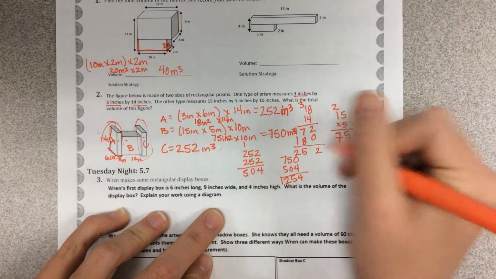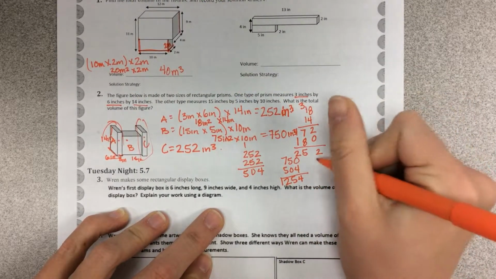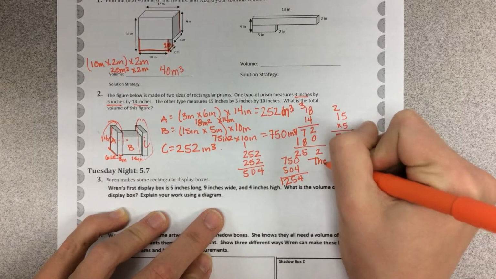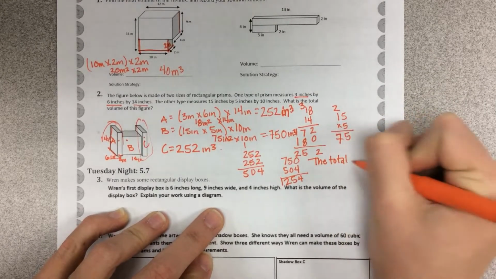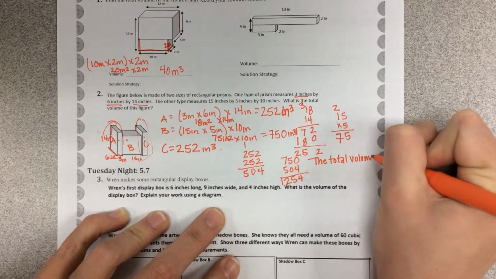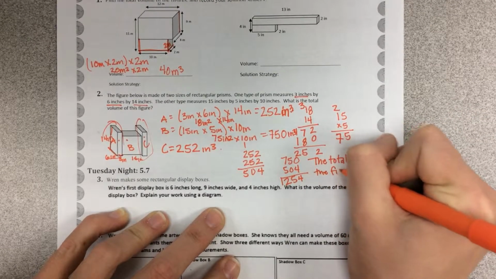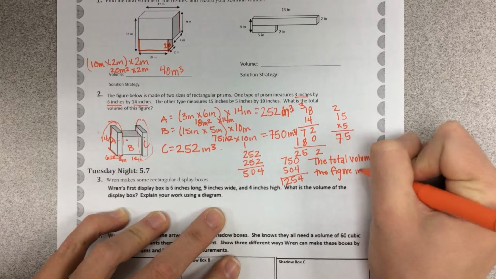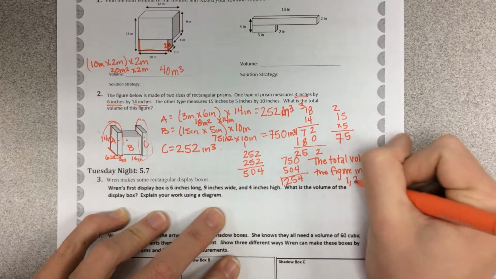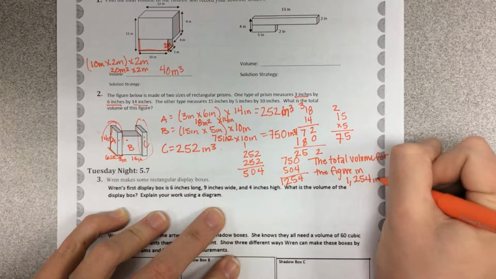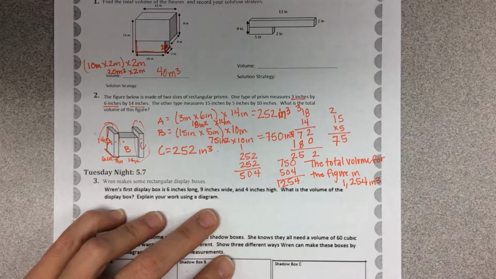So the total volume, and they're asking us in a story problem, so I need to write it out. The total volume for the figure is 1,254 inches cubed. Ta-da!